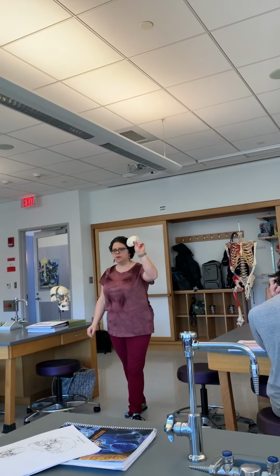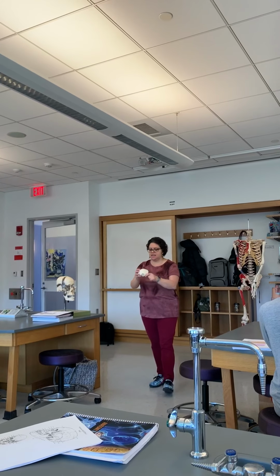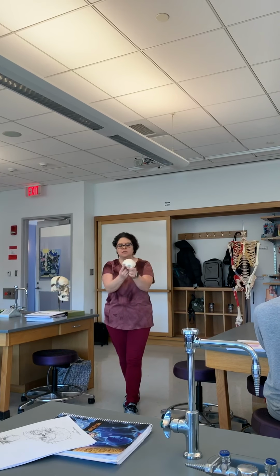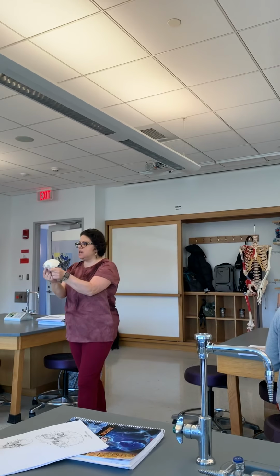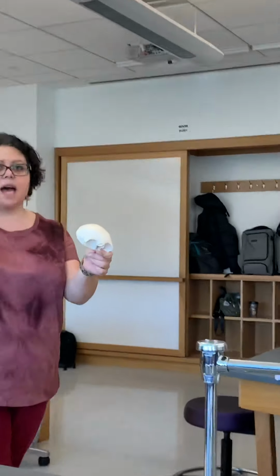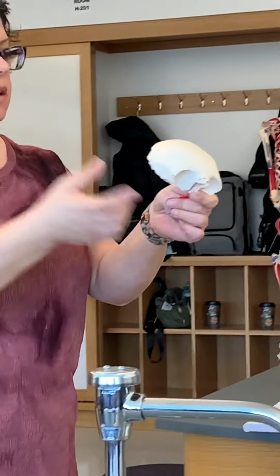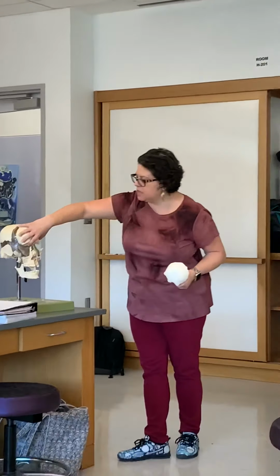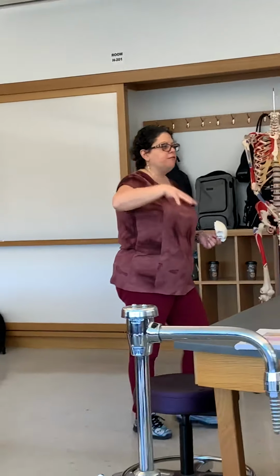This is the frontal bone. You can see the anterior portion of the frontal bone. You can also see the regions here, which are the holes for your eyeballs. You can see the frontal bone on this blown out skull as well. Each of your groups has a skull in front of you.